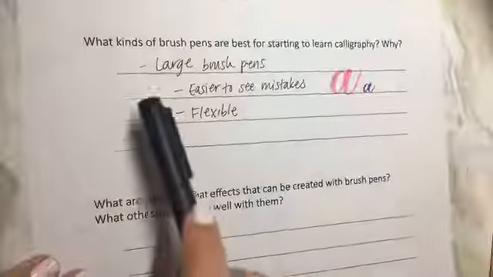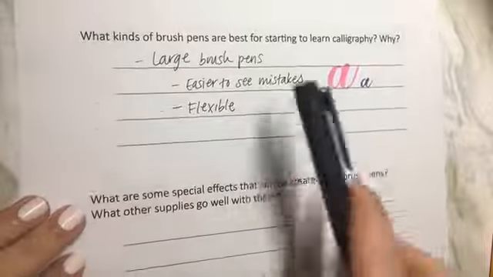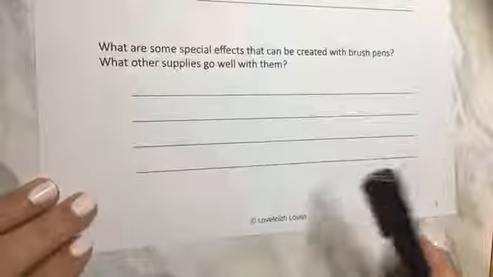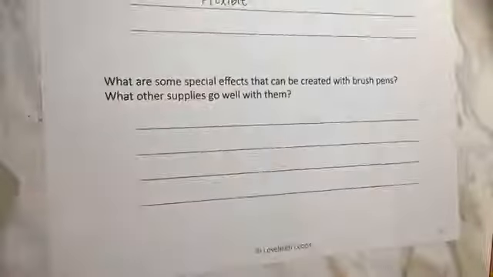Okay, anything else about what kind of brush pens are best? So large tip for these reasons. And yeah, exactly. You guys have all got it.